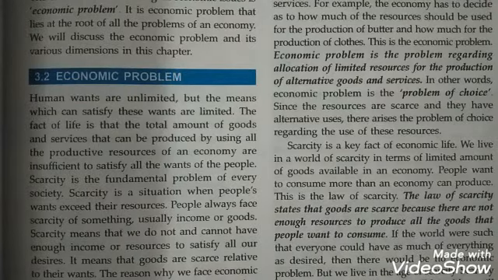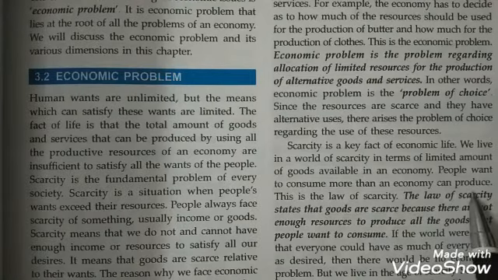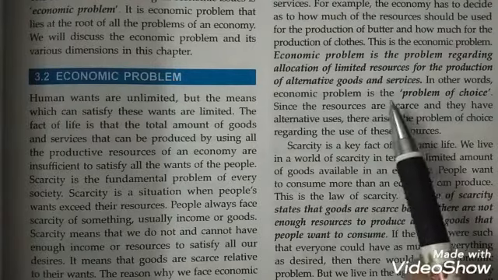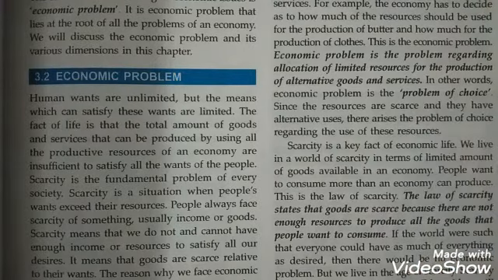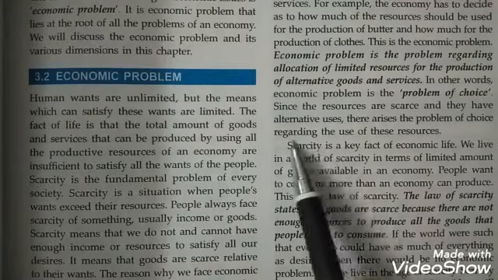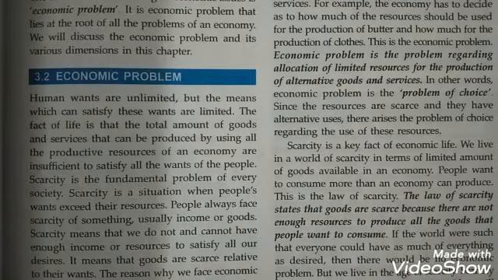If there were everything that people want, there would be no problem of scarcity. If there were no problem of scarcity, then the problem of choice would also not arise. So the problem basically occurs because it is a fact of economic life that there is scarcity. Abundance of resources is not there.